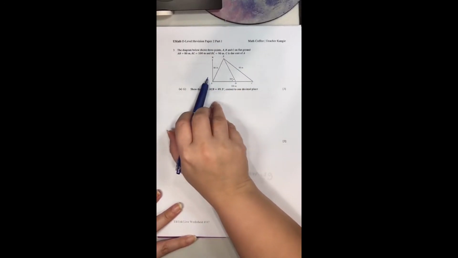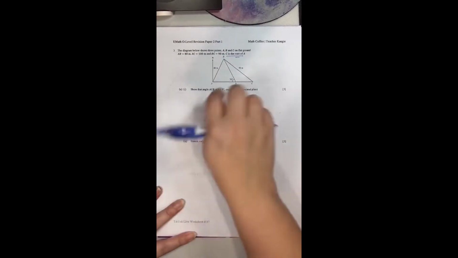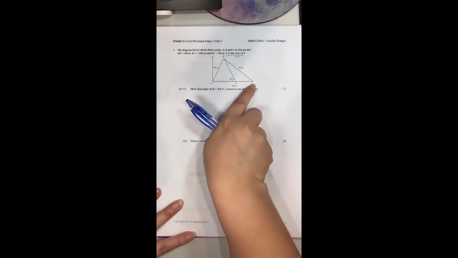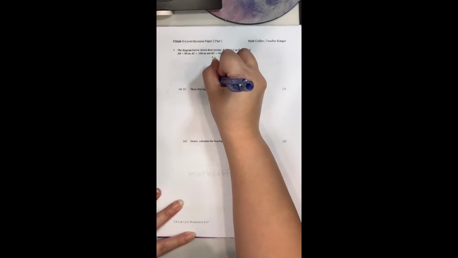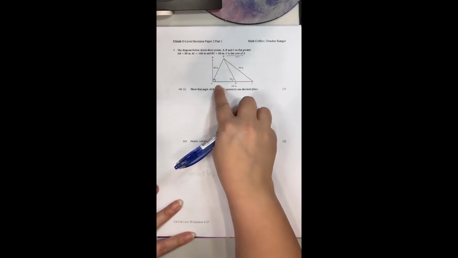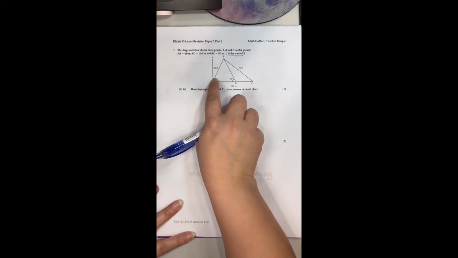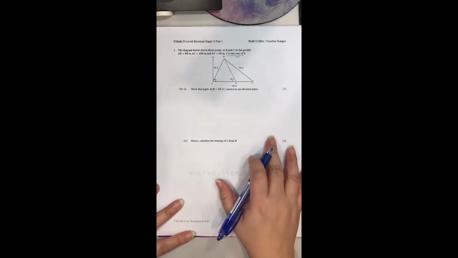So now all information is stated except this last part here. They say C is due east of A. So when they say C is due east of the A, they are trying to tell you that this is 90 degree. So the only thing that is not transferred to the diagram is this 90 degree. So you just mark out a right angle here to remind yourself about the 90 degree.